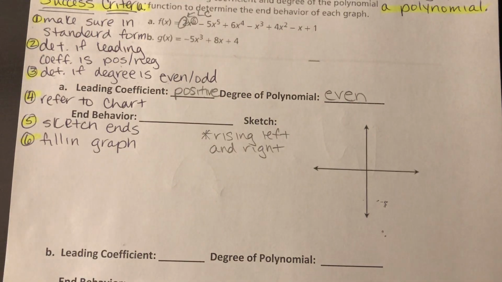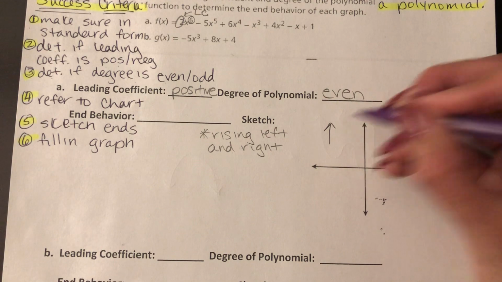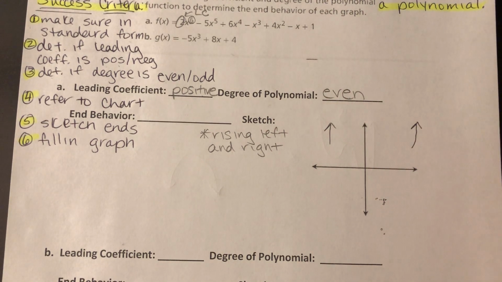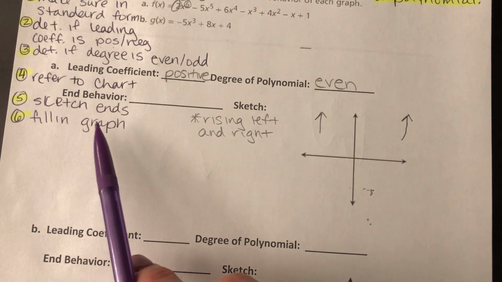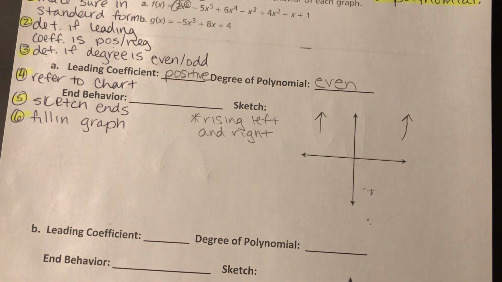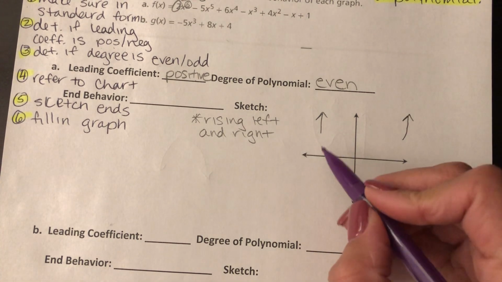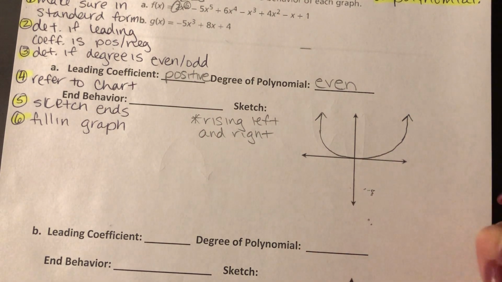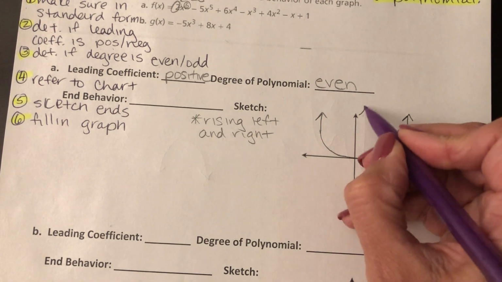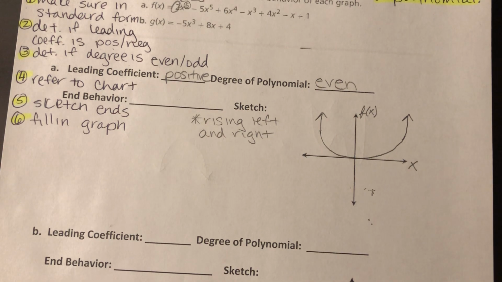Okay. So I'm going to go ahead and sketch those ends. Rising to the left and rising to the right. So I can finish this graph by plugging this into Desmos or my graphing calculator, and I would see that the graph looks something like this. Now I can figure out my end behavior. So here's my x, here's my y or my f of x.